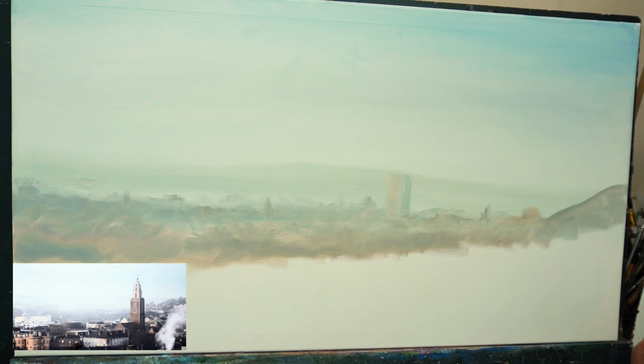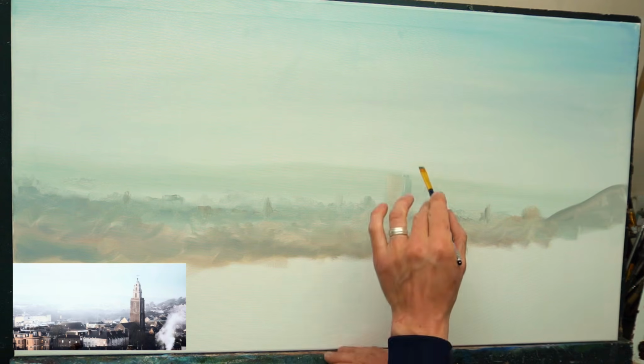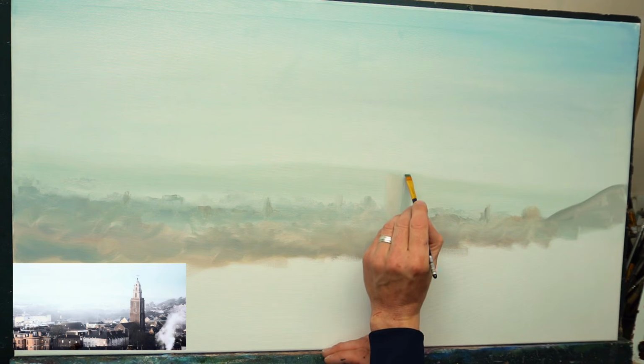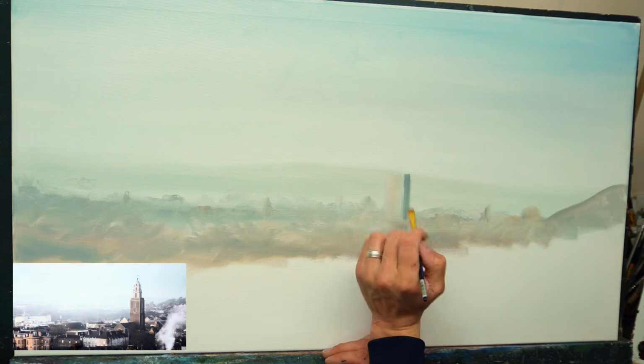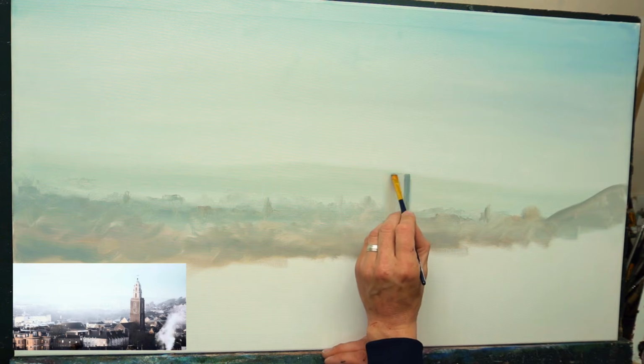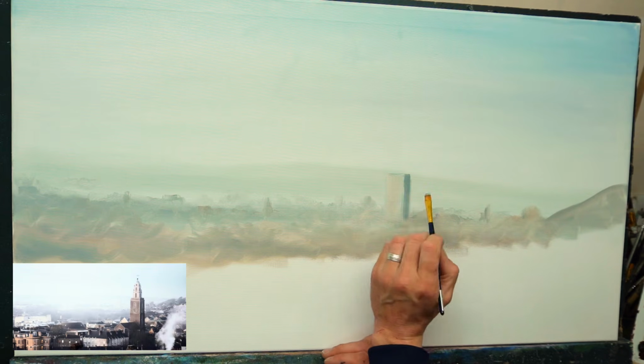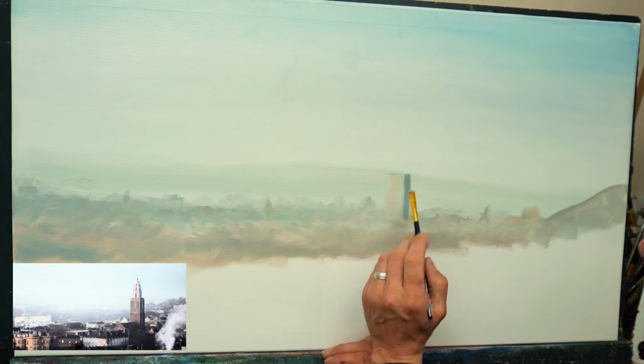So for example, at the back of this we have a little shadow. I'm going to put that shadow in, like so. Just let it disappear off. Then I'm just going to cut off the top here just to add a suggestion of detail, you see. Just a slight suggestion.